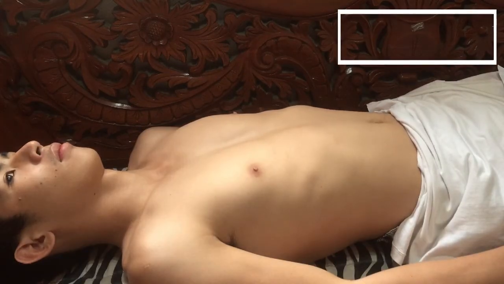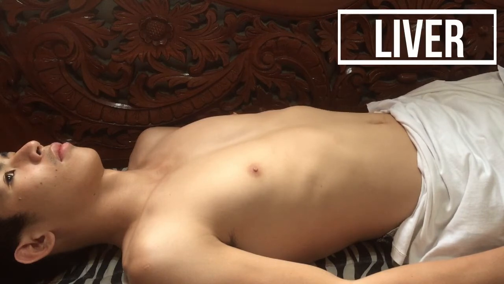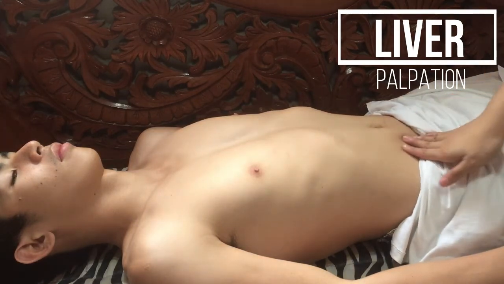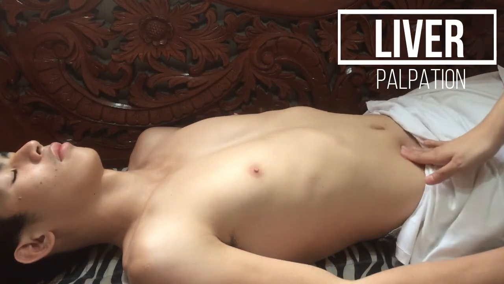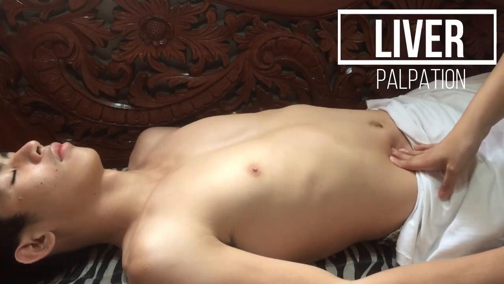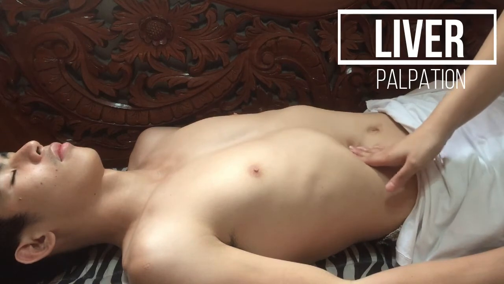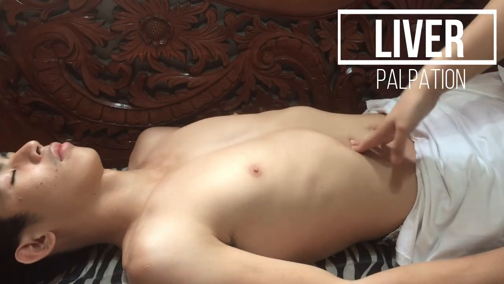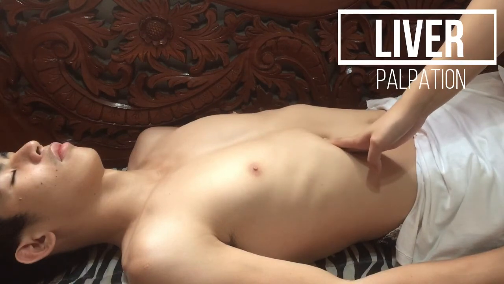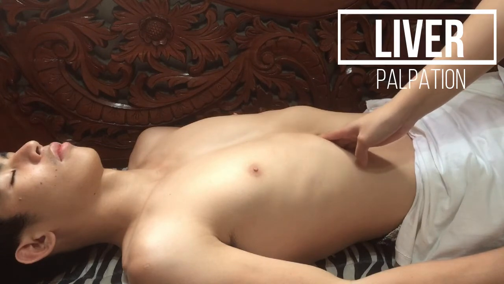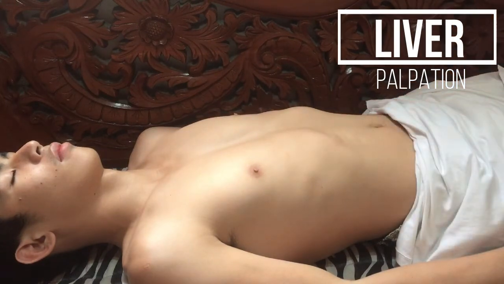We're now going to palpate for my patient's liver. We're gonna start at the right lower quadrant. So I want you to breathe in as I palpate you, okay? So breathe in and out. In and out, in and out. Okay.